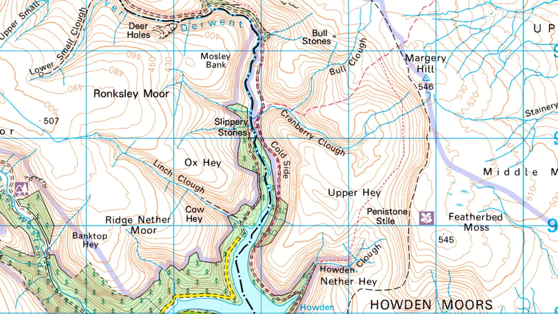So we know we need to be on high ground looking along a valley with two valleys almost straight opposite on the other side, coming from the hill on the other side. So we've got high ground here on this side, and then high ground over here to the east. We've got a long valley here, Lynch Clough. We've got two valleys here, and then on this side we've got Cranberry Clough, Bull Clough, Howden Clough.